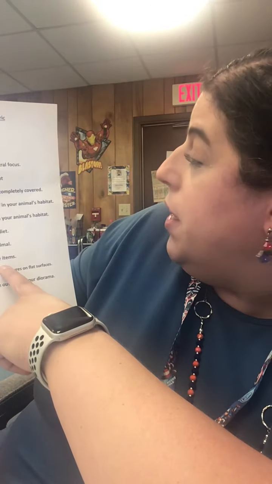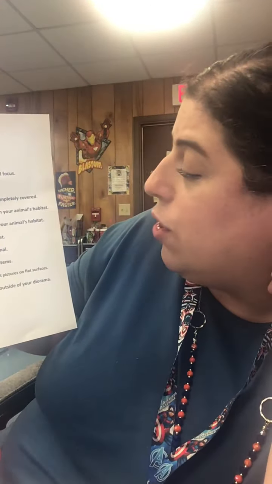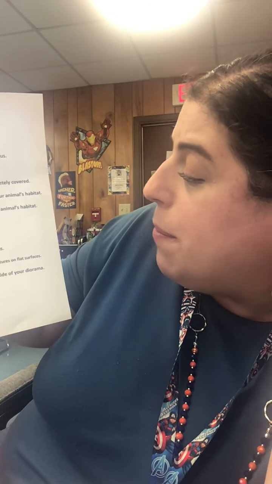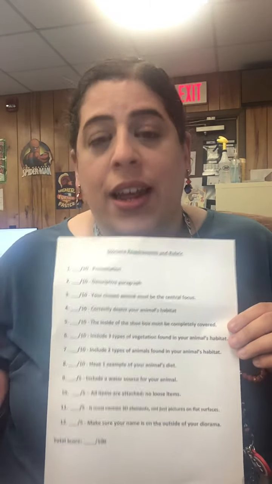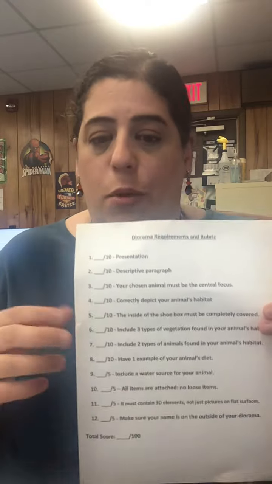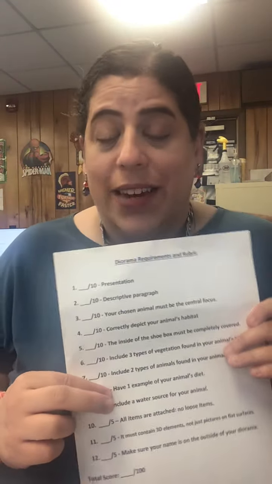All items need to be attached. That means that things are not falling out of your diorama constantly. It's all glued in. It must contain 3D elements, not just pictures on a flat surface. What that means is, if you decide to use, for example, construction paper for the whole thing, which is totally fine, just make sure they're popping out of the box, or you make them 3D or make them pop out a little bit just to give it more depth. And then just make sure that your name is on the outside of the box so we know who did it.